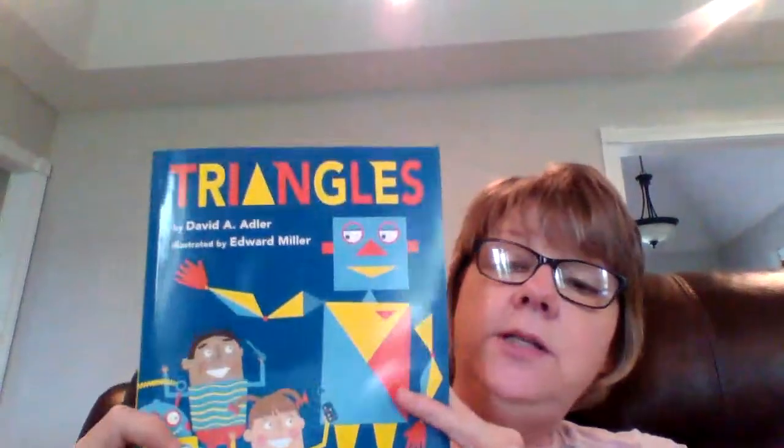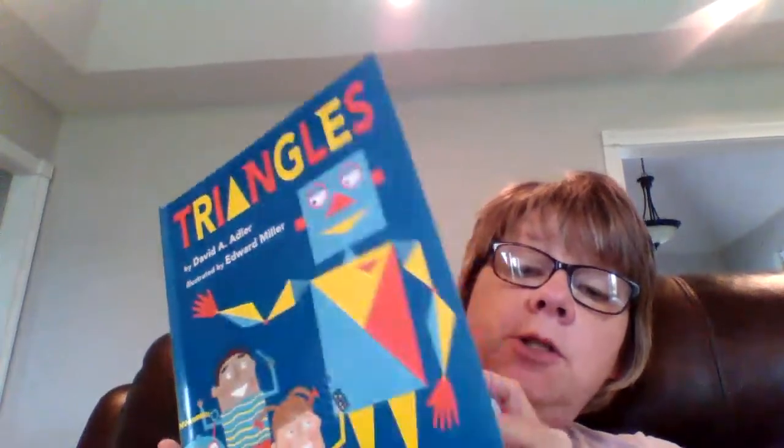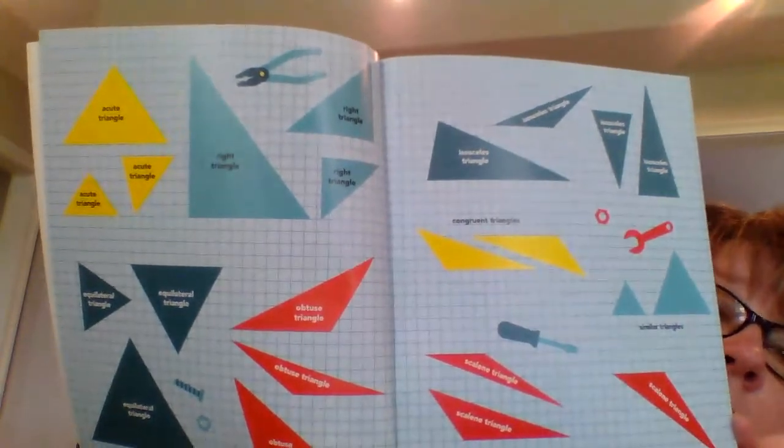Boys and girls, I'm going to read to you today a book about triangles by David Adler. So I want you to check out this page right here and check out all the different types of triangles. If you don't have a paper and pencil out already, you can go ahead and do that.